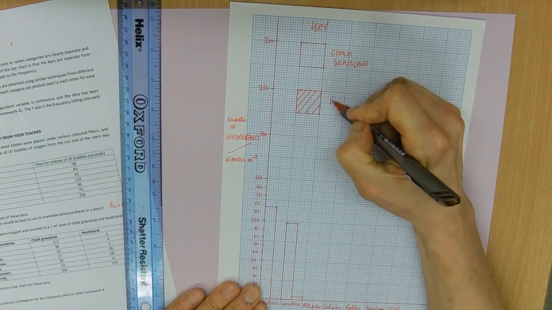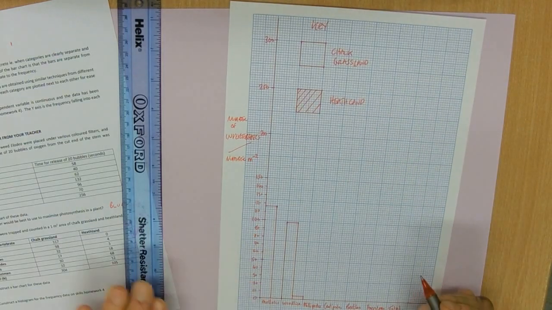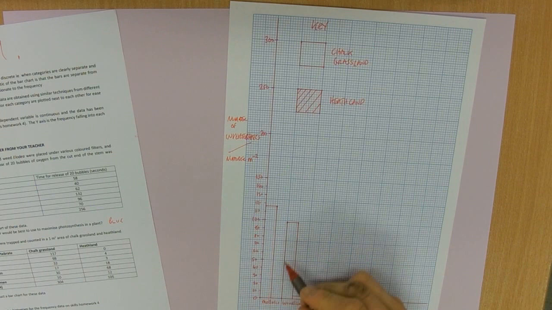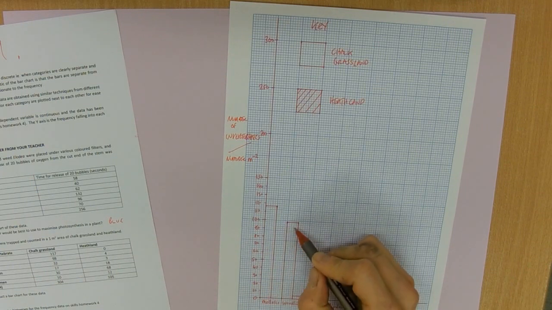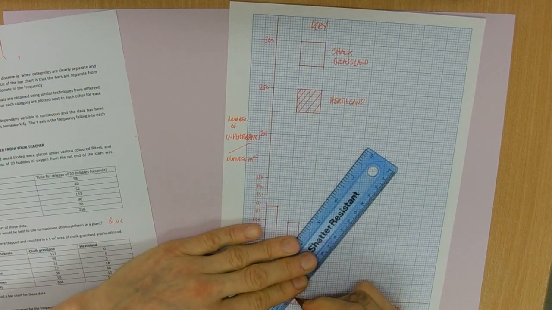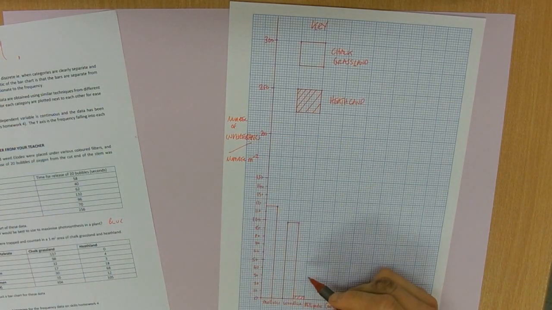So that's going to be my heathland. So chalk grassland, clear, didn't have a bar, clear, and then here's my shaded area there. And I'm just going to carry on now.